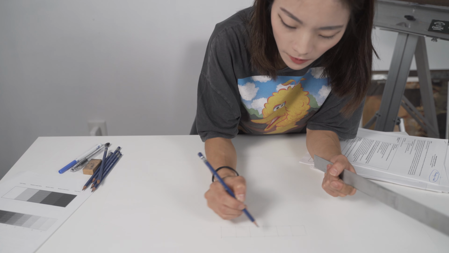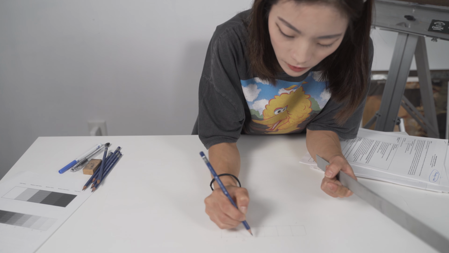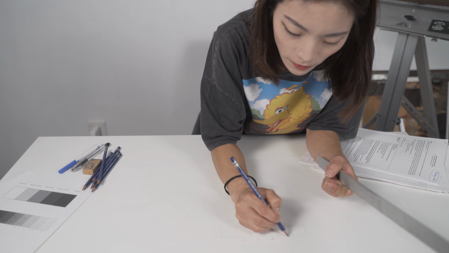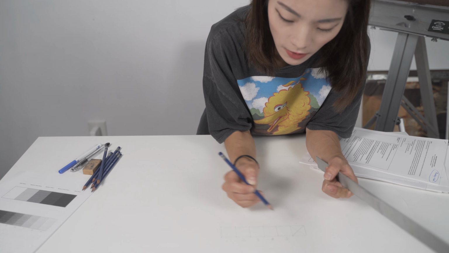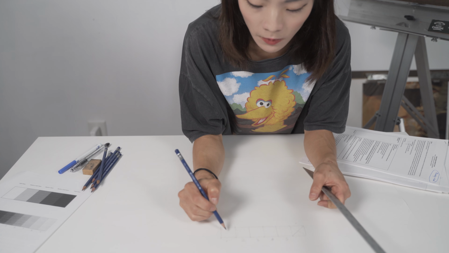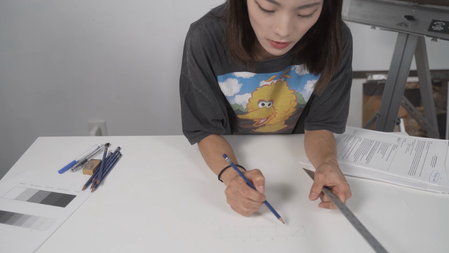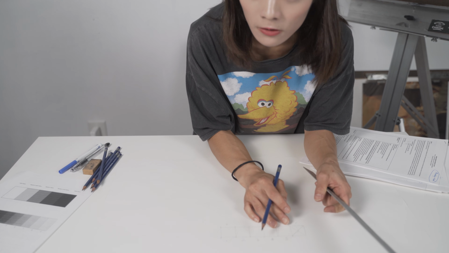You're going to label it 1, 2, 3, 4, 5. Okay, I drew an extra box. Just draw it next. This first one, just leave blank. It's going to be completely white. This one, number 5, is going to be dark. Completely dark, as dark as you can.